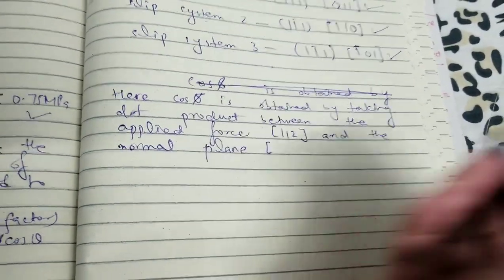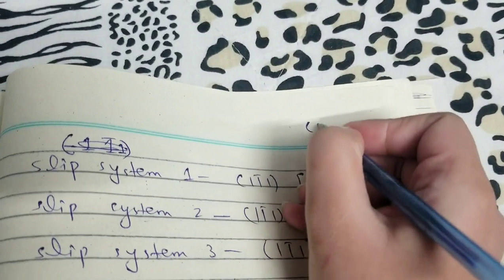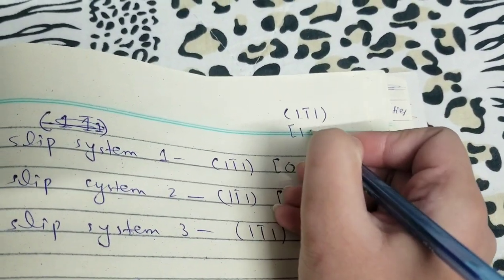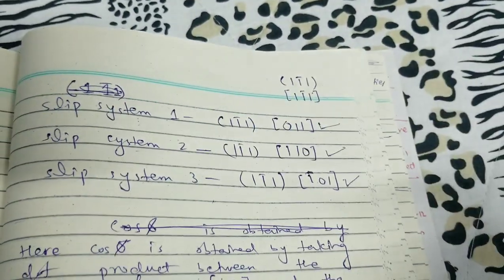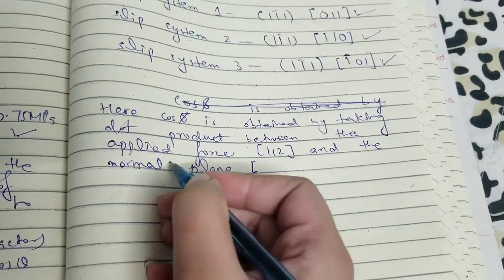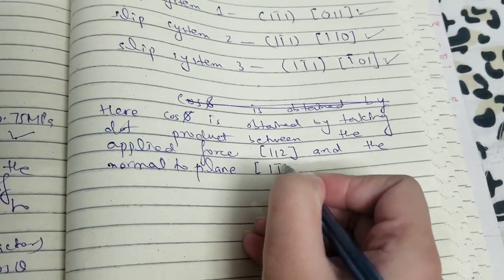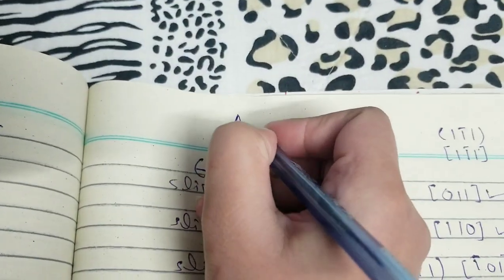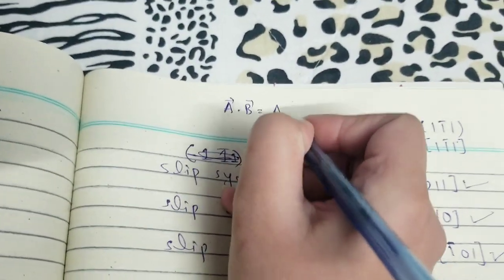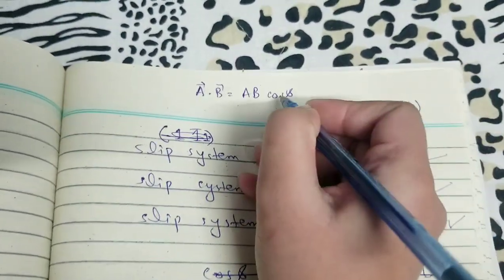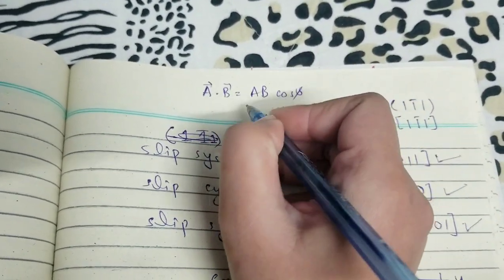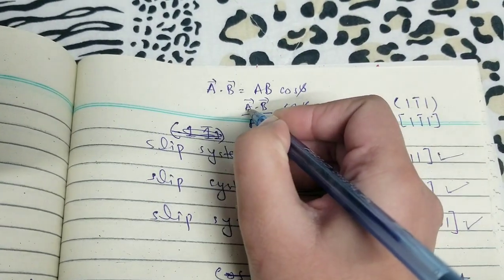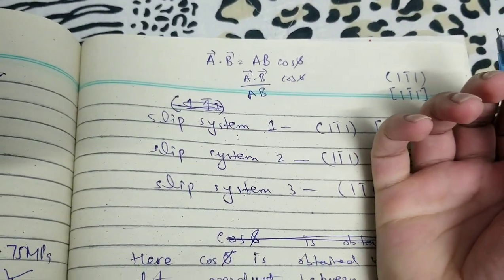We know that if the plane has the indices 1 bar 1 1 bar 1, then the vector normal to this plane will be a vector with the same Miller indices. So the normal to the plane is actually 1 1 bar 1 again. In general we have a dot b equals ab cos phi. If you want to find cos phi, ab is divided to the other side, where a and b are the magnitudes of these vectors, or in other words directions.